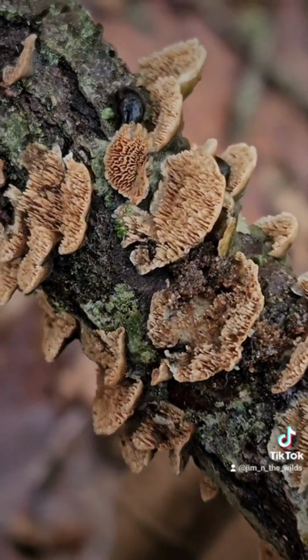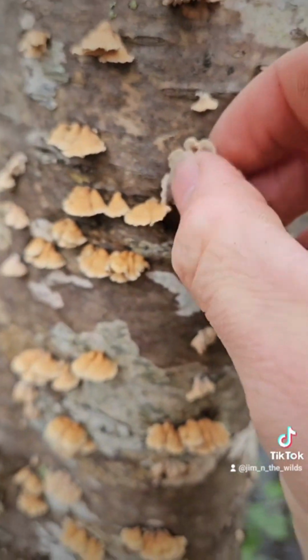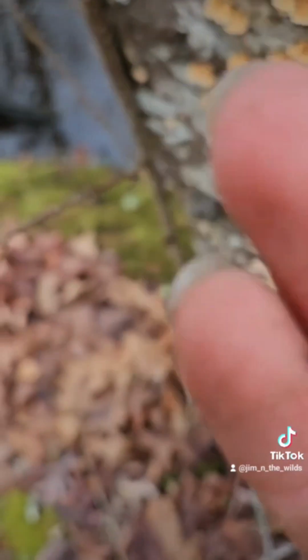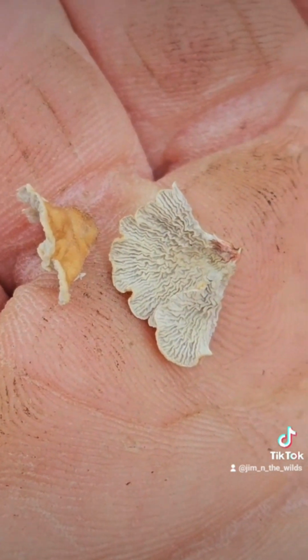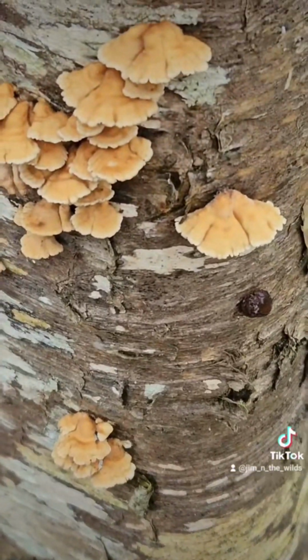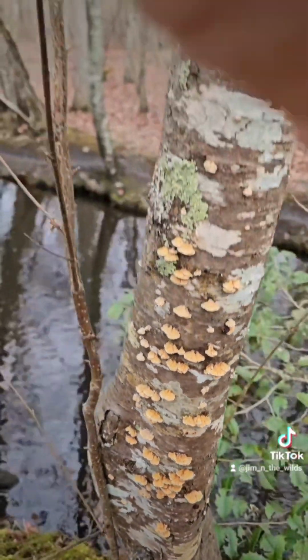Polypore. The crimped gill. I forget the scientific name, but they call it the crimped gill because the gills on it, I guess, looked crimped. It's somewhat common. I see it here and there. It's growing on this dead, looks like a birch. Yeah, black birch.